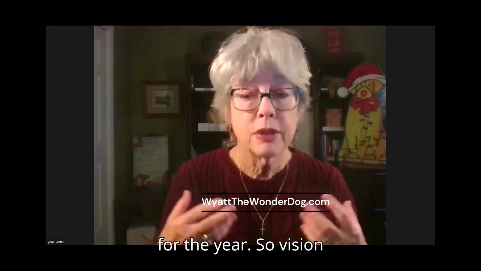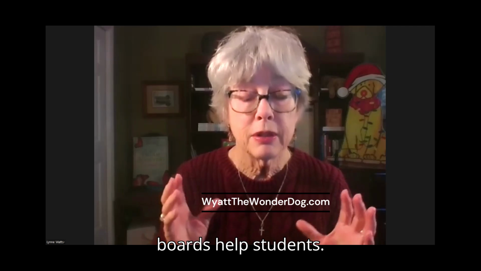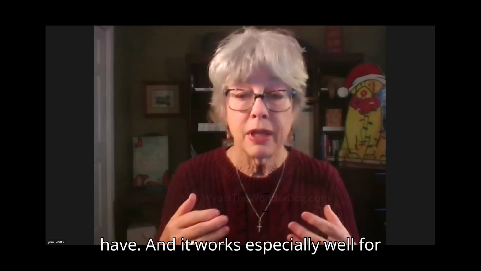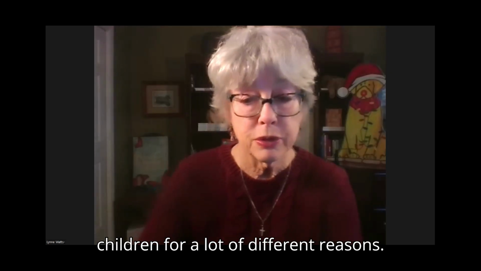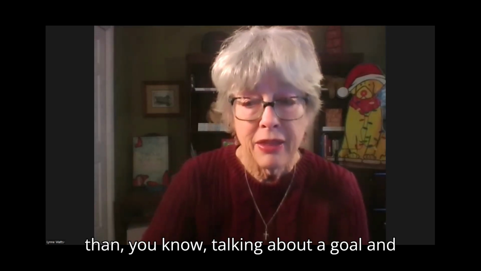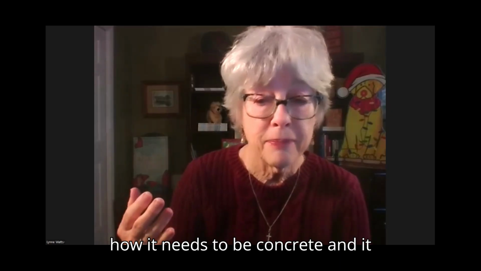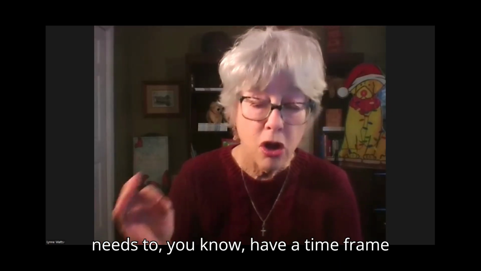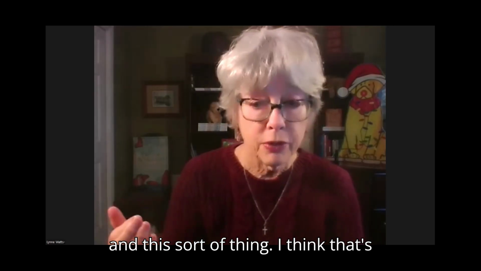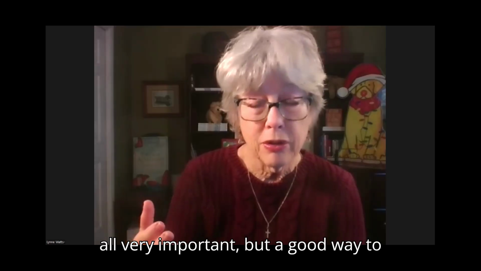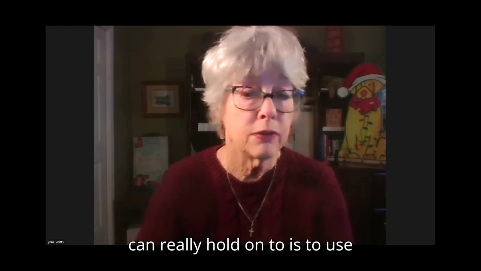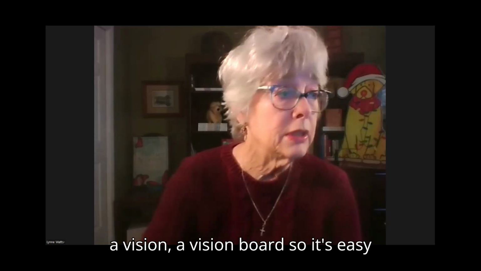So vision boards help students imagine or visualize the goal that they have. And it works especially well for children for a lot of different reasons. One, it's much easier to understand than talking about a goal and how it needs to be concrete and have a time frame and this sort of thing. I think that's all very important, but a good way to start and to give children something they can really hold on to is to use a vision board. So it's easy to understand.